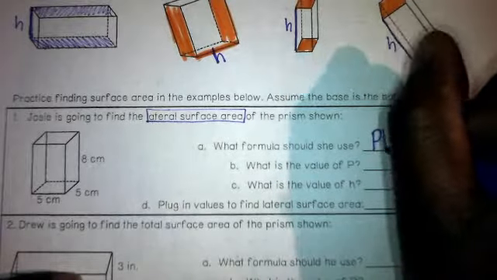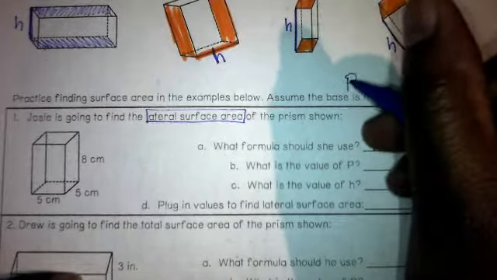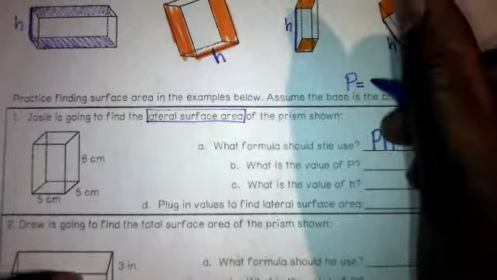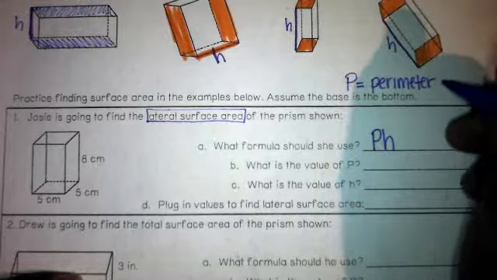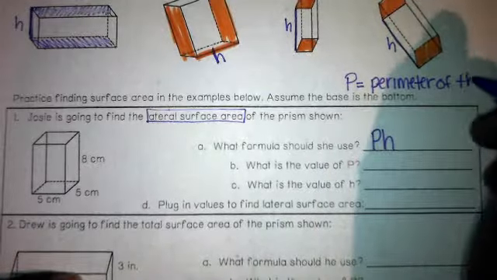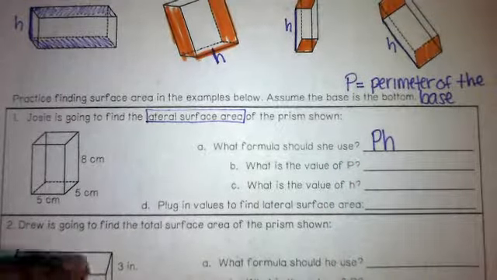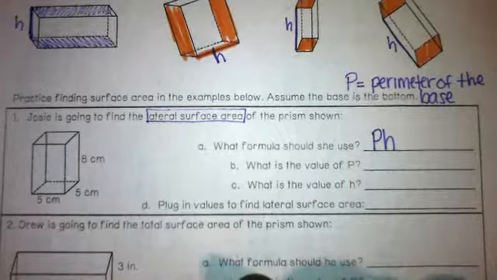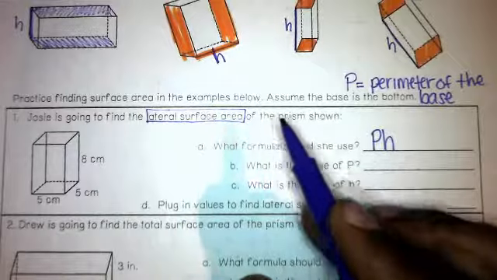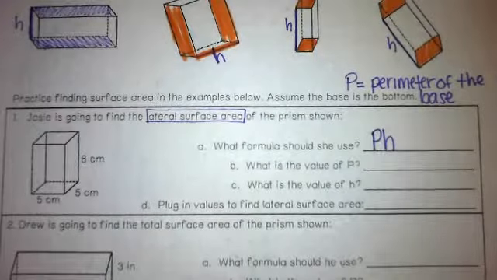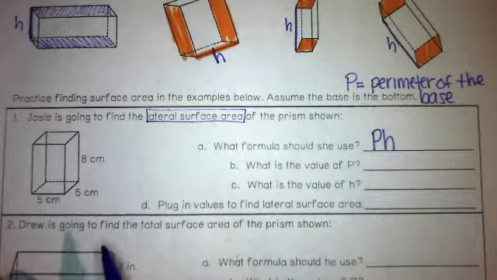We're going to use the formula PH. Okay? And I'm going to write up here that capital P is equal to the perimeter of the base, and then H is our height. Okay, this is just to find the lateral surface area. Like I said before, there are two types of surface areas. There's lateral, which was number 1, and then we're going to talk about total surface area on number 2.